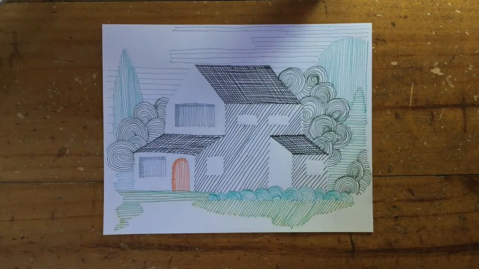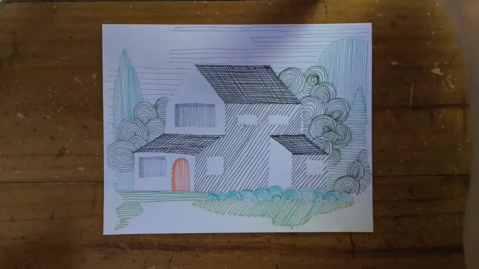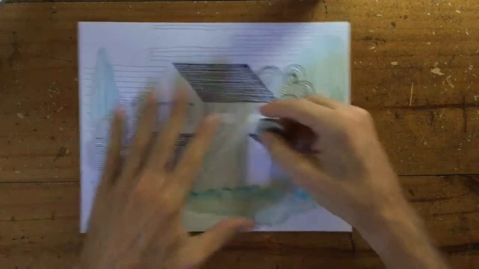That's the finished picture, and so of course the final thing that we must do now is erase all of the pencil.